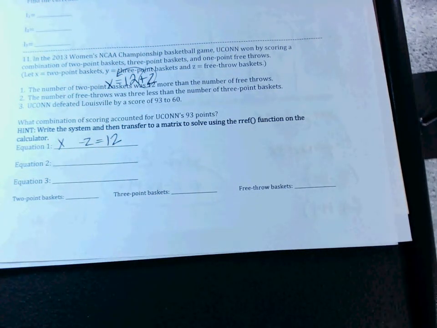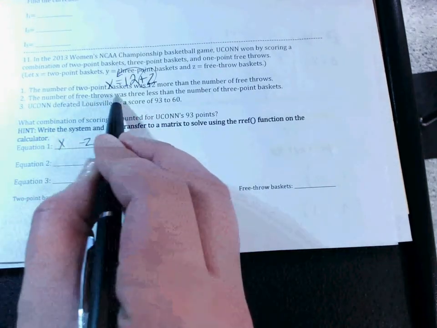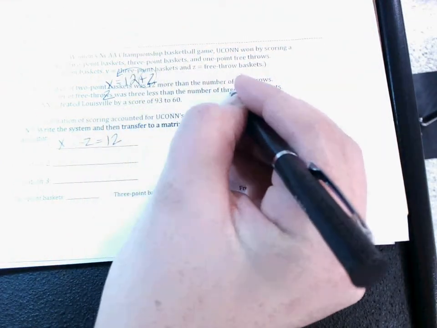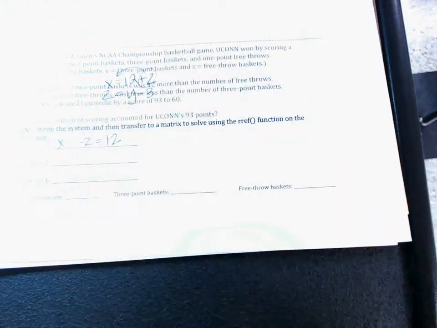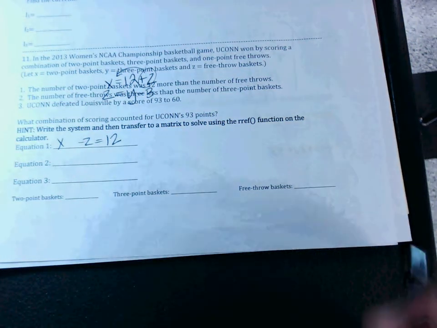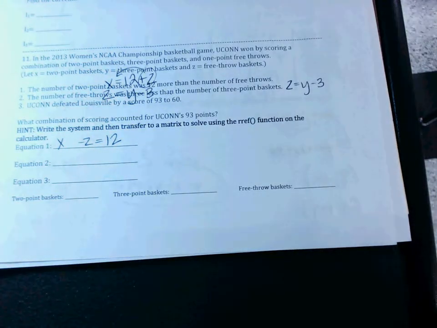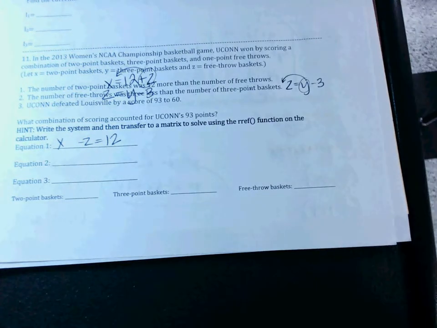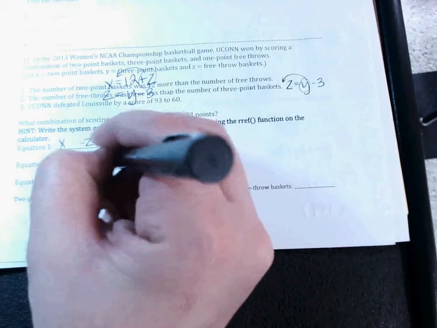Okay, let's do our second equation. It says the number of free throws, what letter is that? Z, is 3 less than the number of 3 points. What letter are my 3 points? Y, and then I want 3 less than that, so minus 3. So if it's Z equals Y minus 3, who's on the wrong side now? Y. When it moves over, it'll be a negative Y plus Z, negative 3.